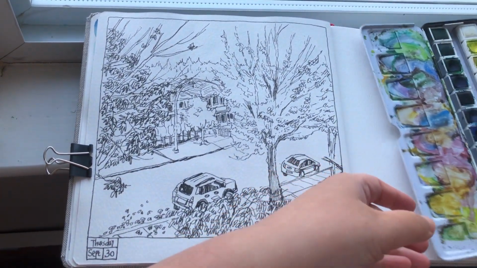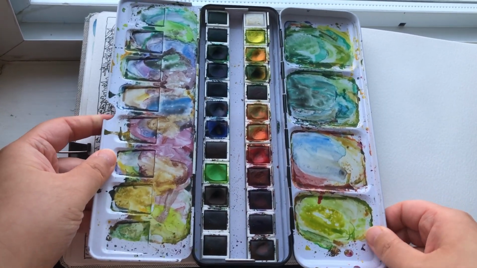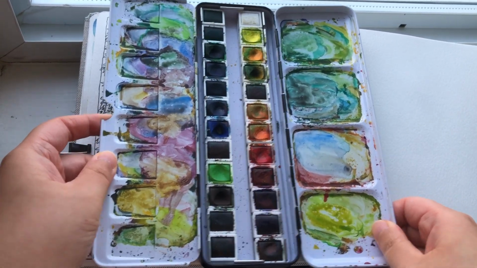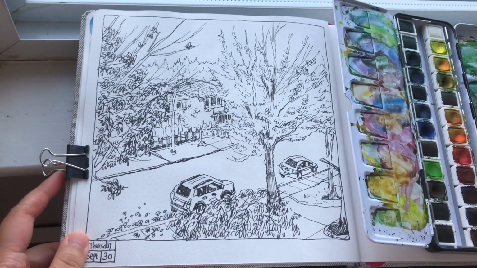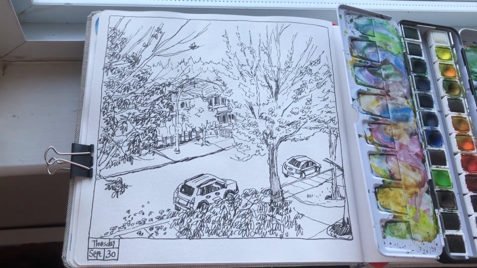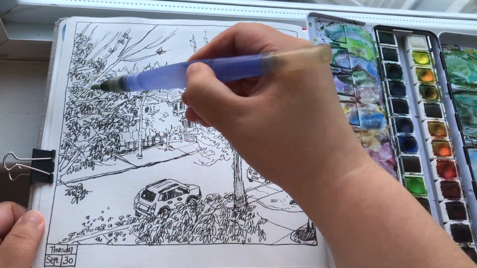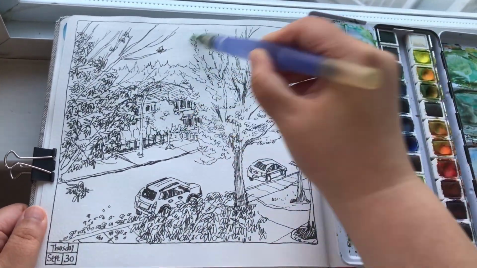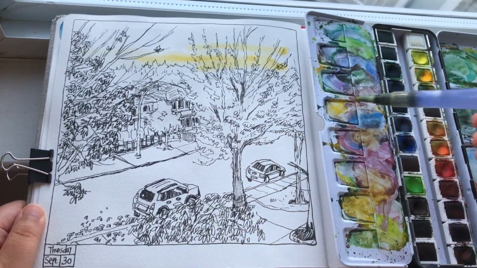So that's the finished line work, and now I'm gonna paint with my watercolors. It's Etcher watercolors with 24 half pans in it. Okay, this is the most exciting part of sketching, is to paint. So for the first layer, I'm just wetting the sky area first with clear water. When painting a landscape, I always like to paint the sky first.